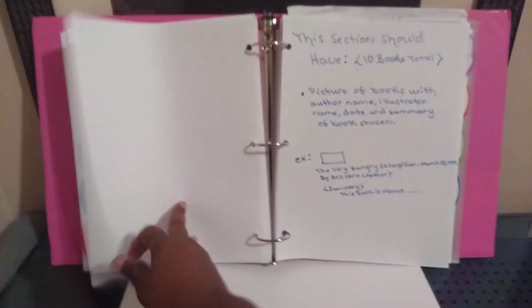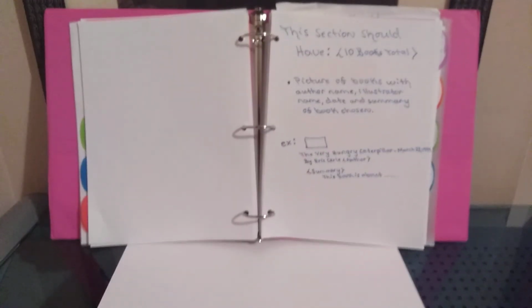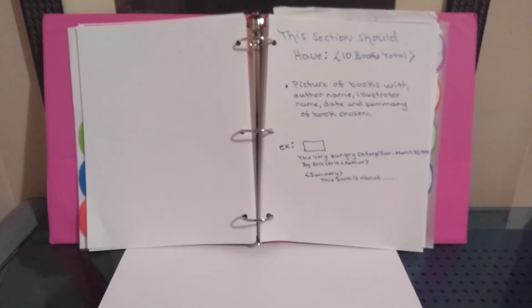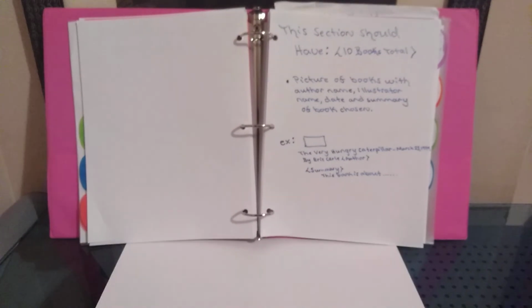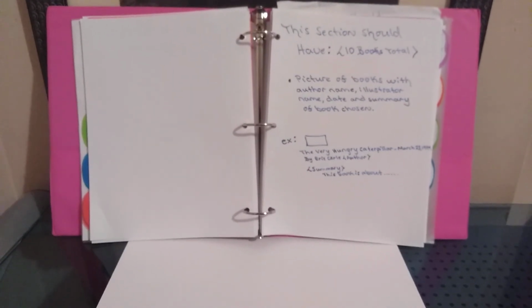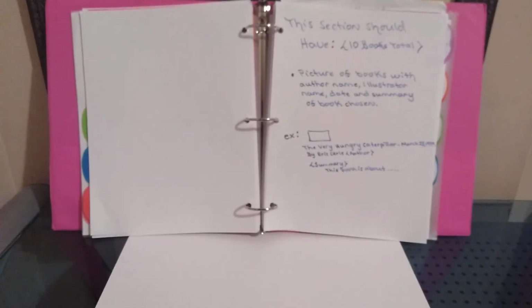And behind this sheet, you will need to have at least 10 books that you have actually read with the children, with the author's name, illustrator's name, date, and a summary of the books chosen. You can have a picture of the book if you want to, but you don't have to, though it would be nice to have one. After that, you would then need to insert your tab F. Now, tab F is the longest part of your CDA book.